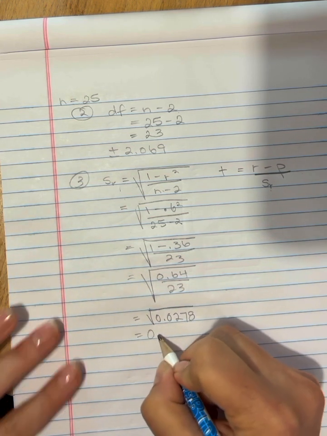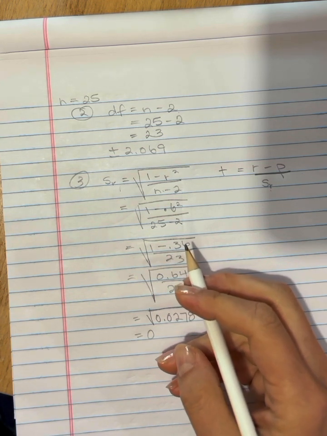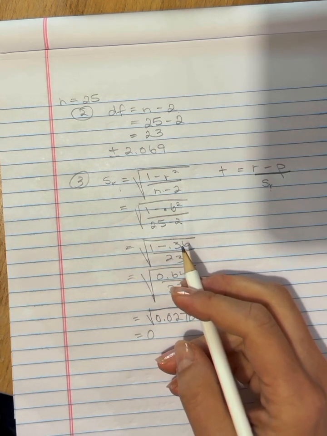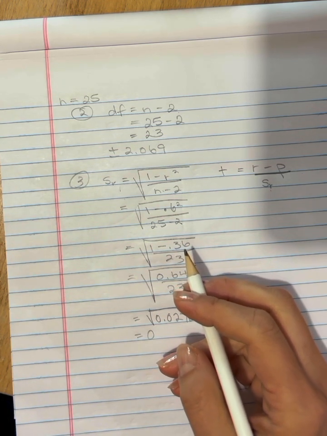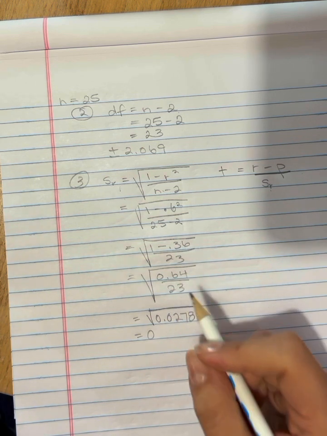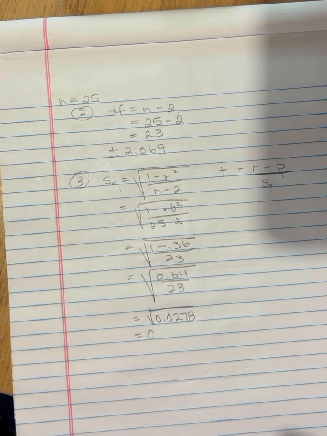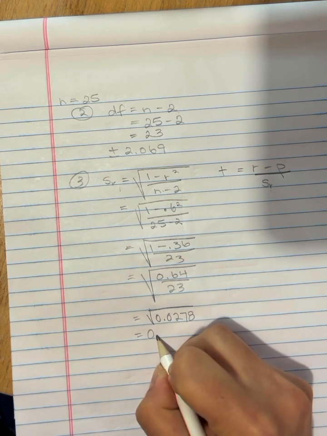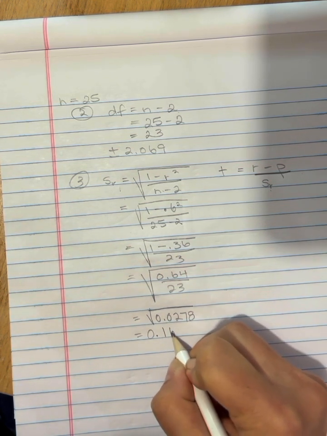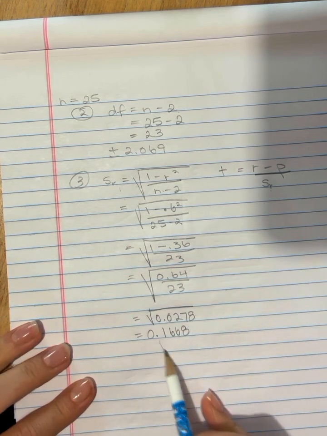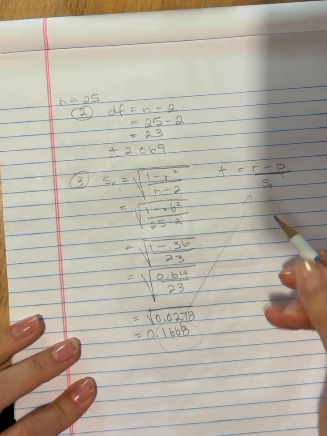And the revised value, where it was 0.2828, it is now 0.1668, and we're going to put this value up into this t.